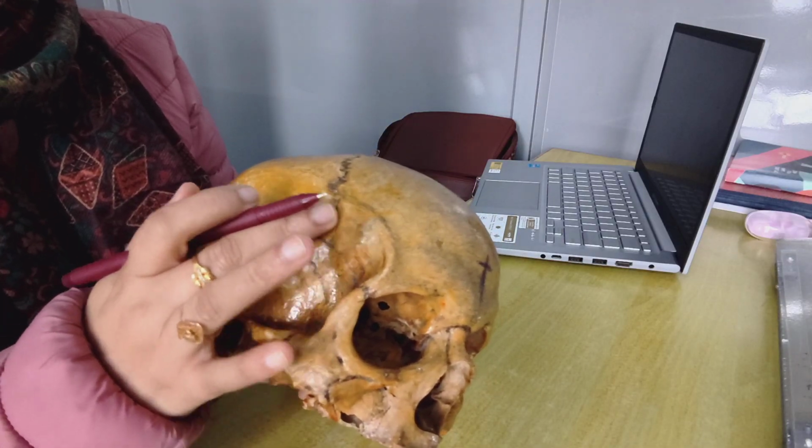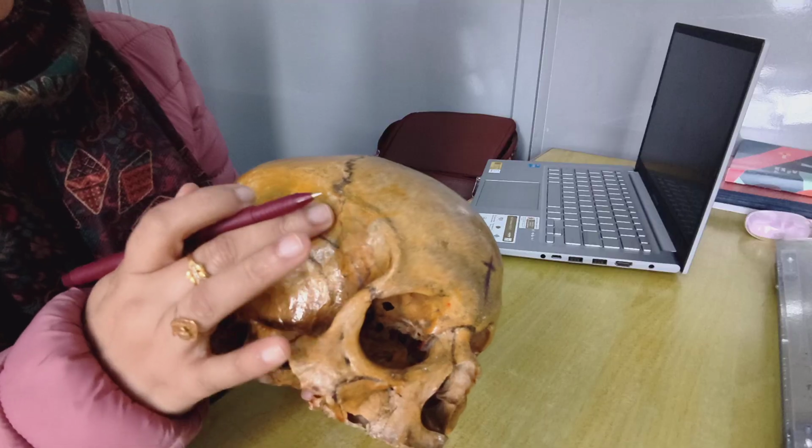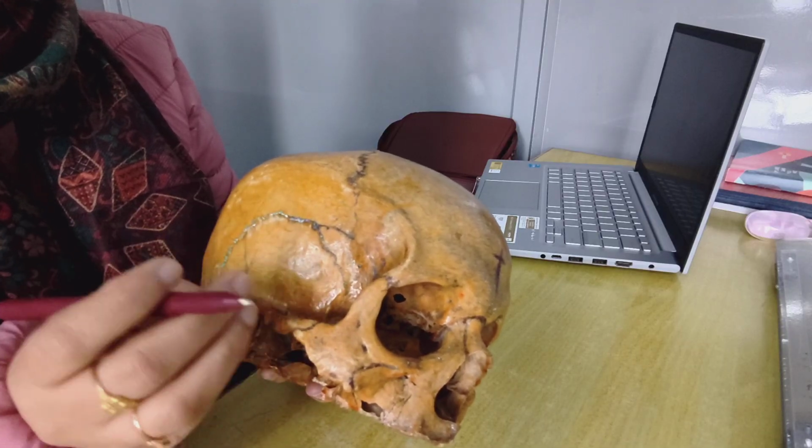That's why it is suggested to use helmets while driving two-wheelers.